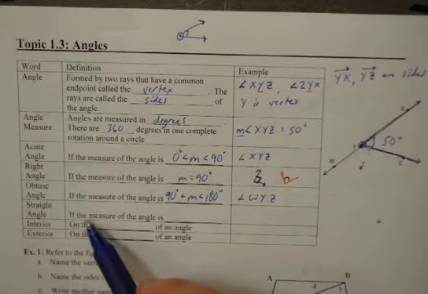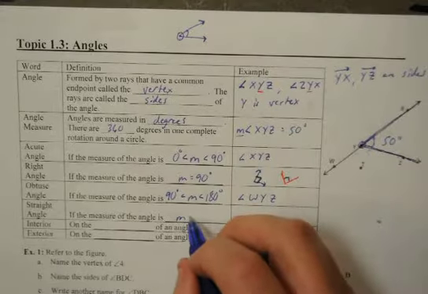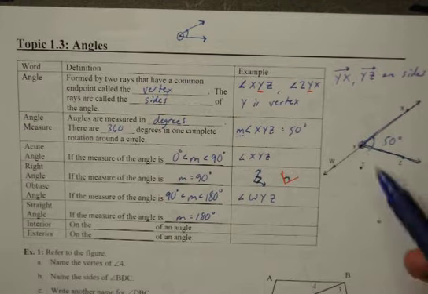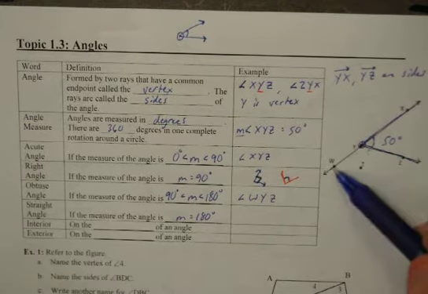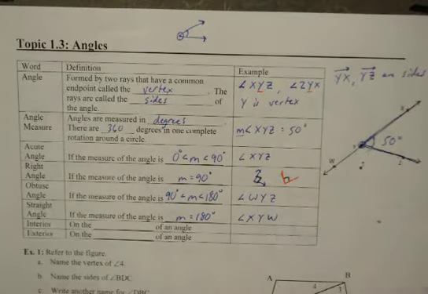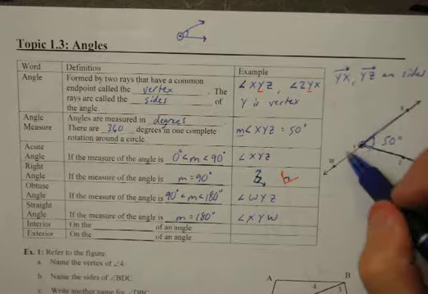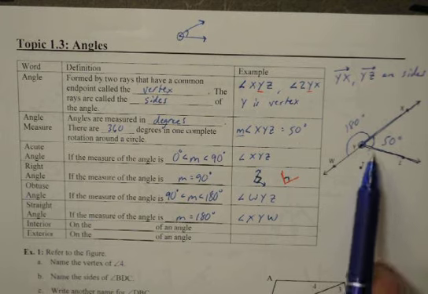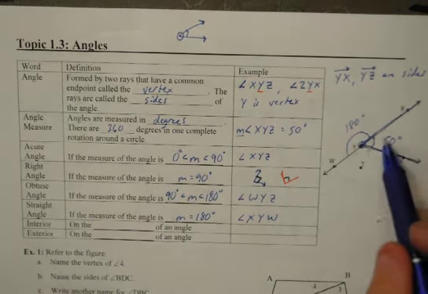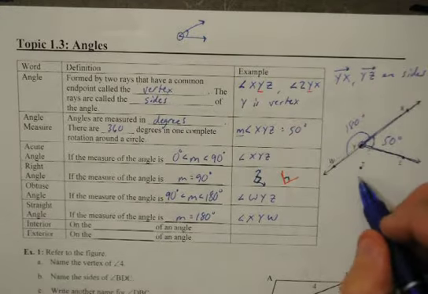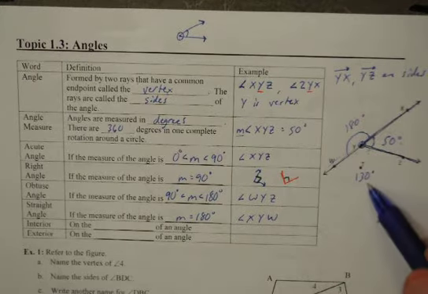A straight angle, if the measure of the angle is equal to 180, it's a weird one. It's basically just a straight line, and actually we do have a straight angle here, angle XYW. That's a straight angle right there. This is 180 degrees. Can you figure out what this angle has to be? If this is 180, and this is 50, this has got to be 130. Because what's 50 plus 130?